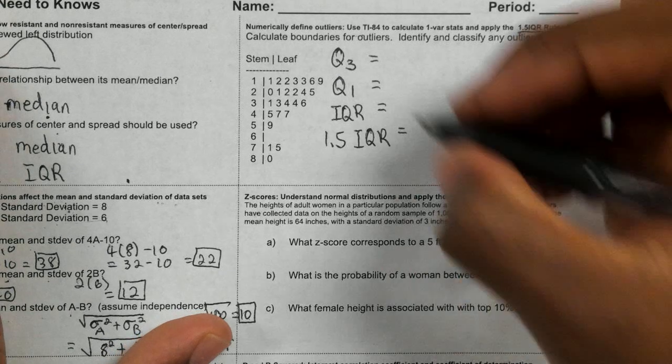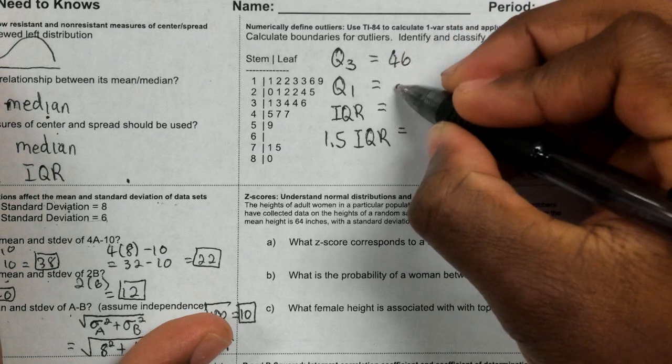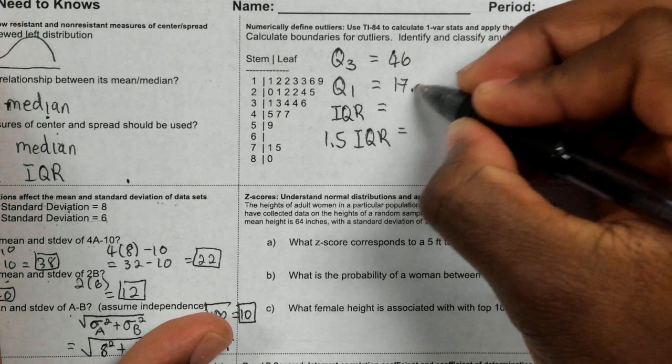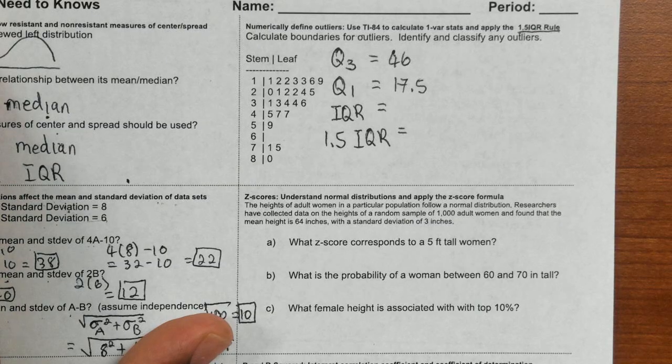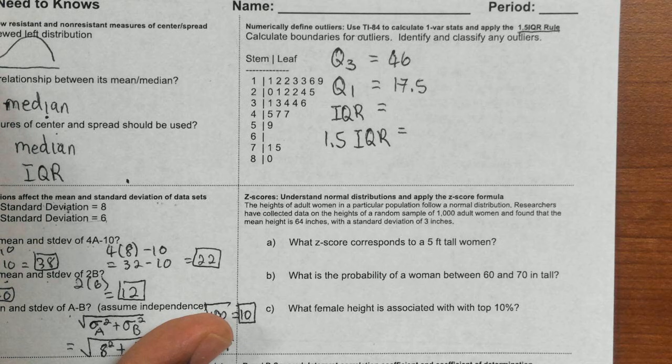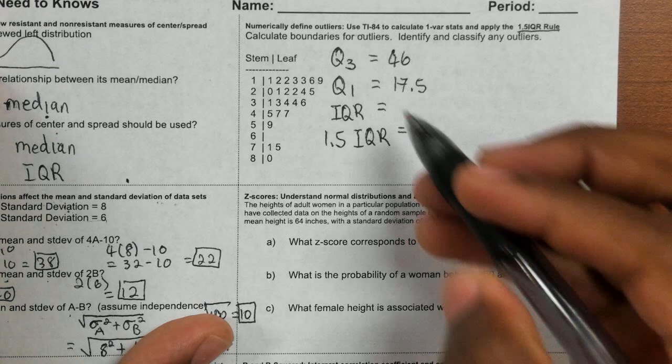So when I inputted those values, my Q3 was 46, my Q1 was 17.5. I think I might have put in my list wrong. I'm not sure. When I did my 1-Var Stats, oh no, this is actually all I need. I'm sorry, guys. This is all I need, okay?